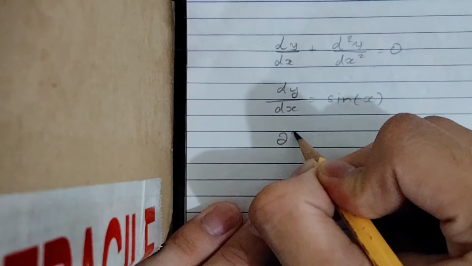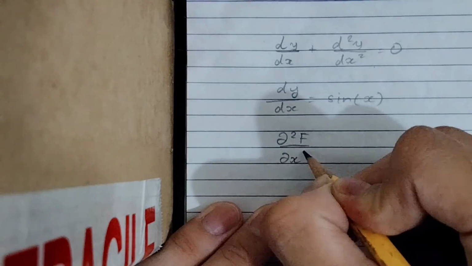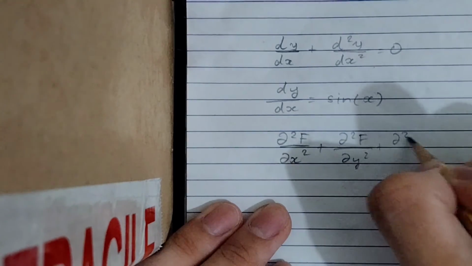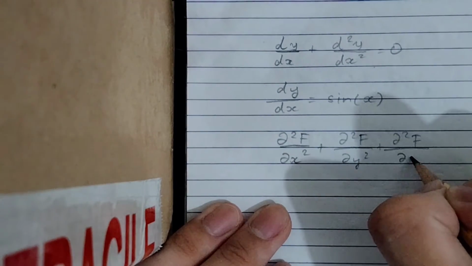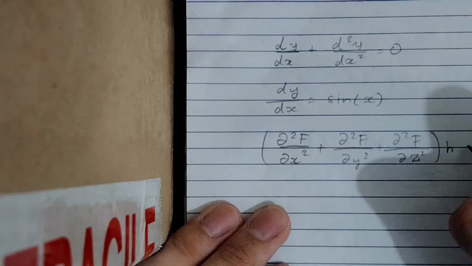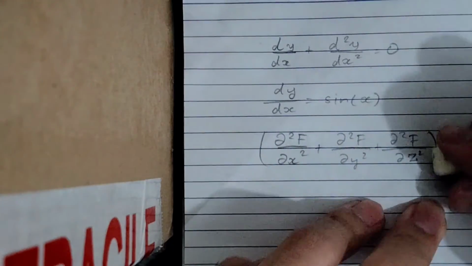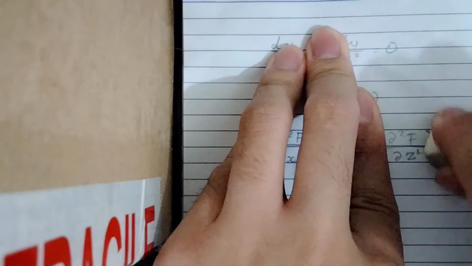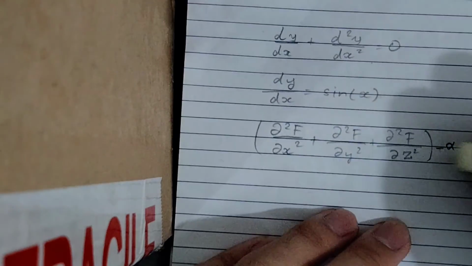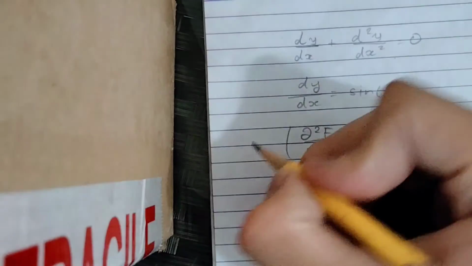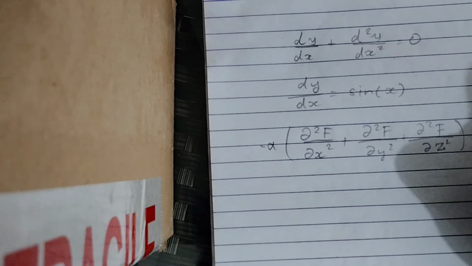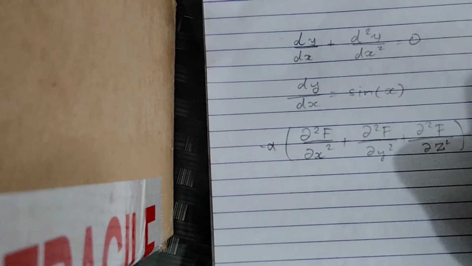And we can apply that with partial derivatives. Let's use: the second partial of f with respect to x, plus the second partial of f with respect to y, plus the second partial of f with respect to z, all multiplied by minus alpha, is equal to df over dt.